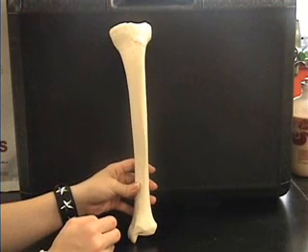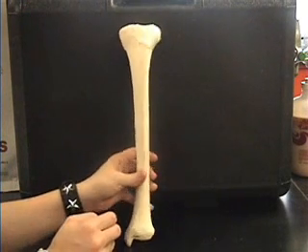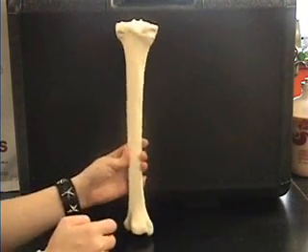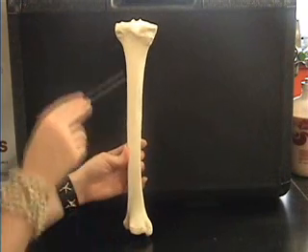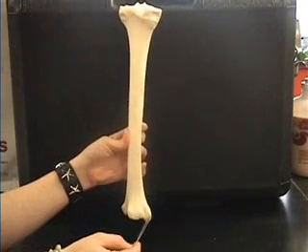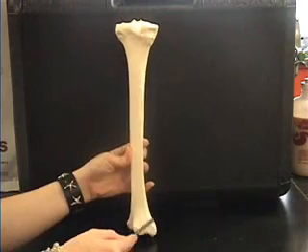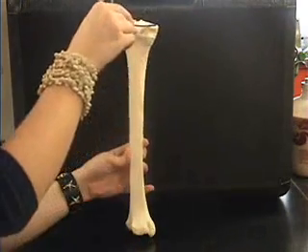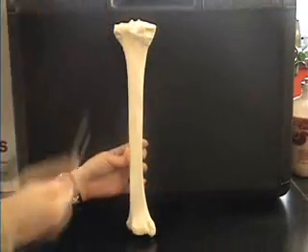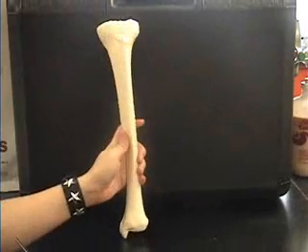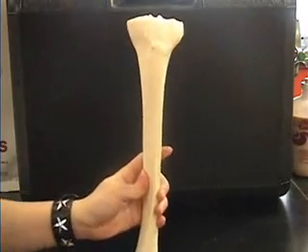Now, what portions can we see from the back? If you turn it over, the only things that can be viewed from the back are your medial malleolus, followed up, medial condyle. If this is medial, this is your lateral condyle. Let's take a closer look at the anterior aspect of your tibia.